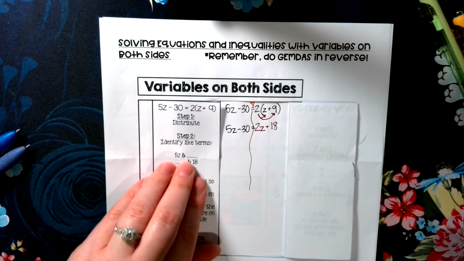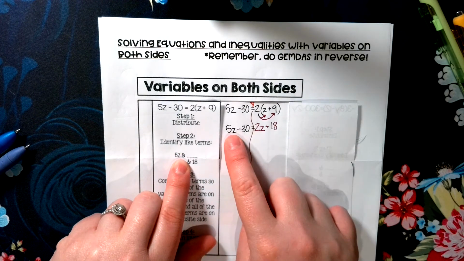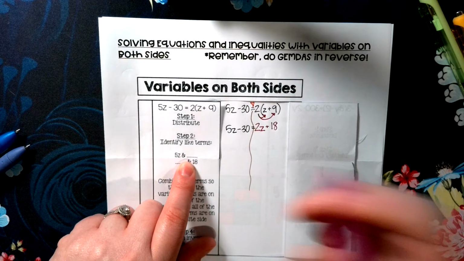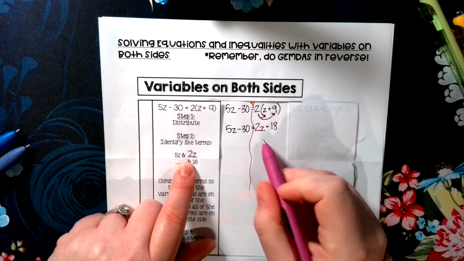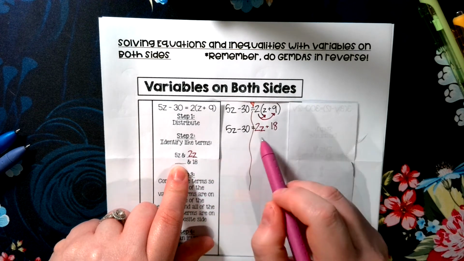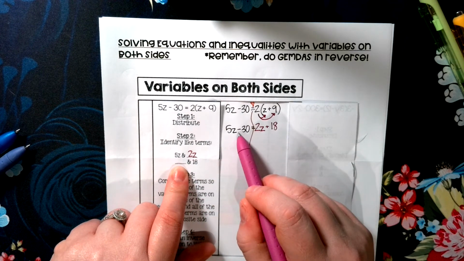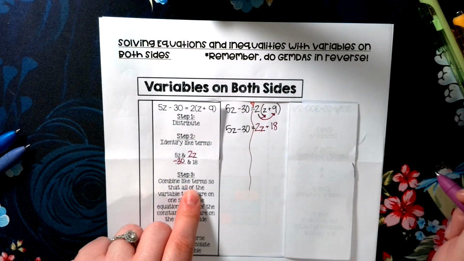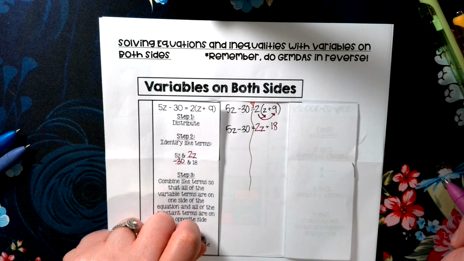Now we have to identify those like terms. 5z is going to go with what like term over here? That 2z right there. And then what's going to be the like term that goes with 18? Negative 30. We need to combine those like terms.